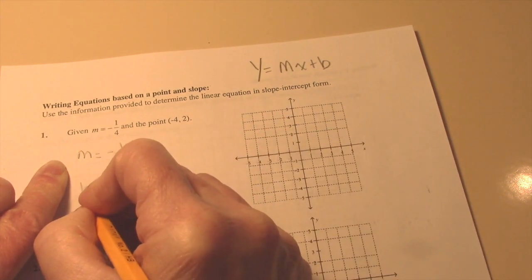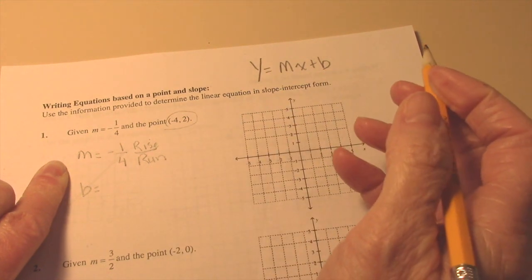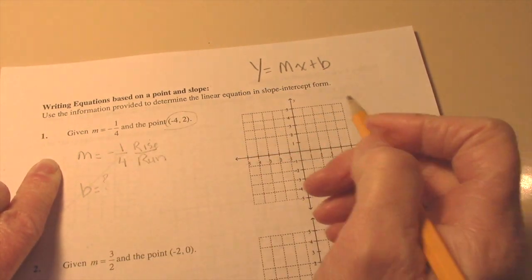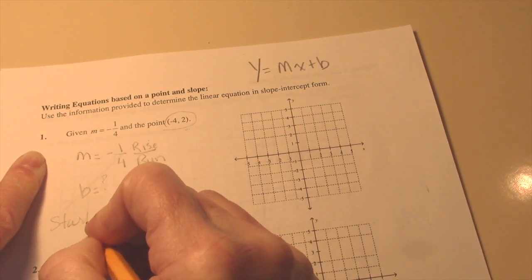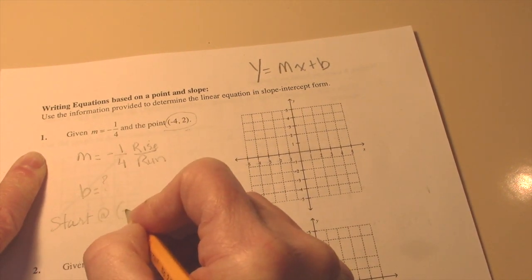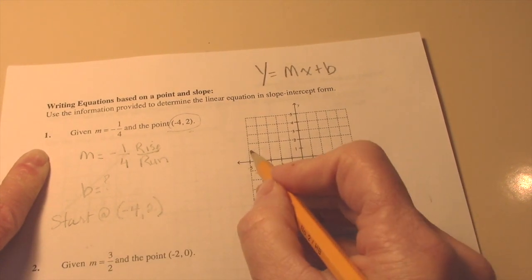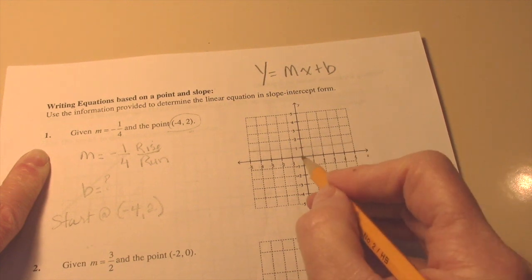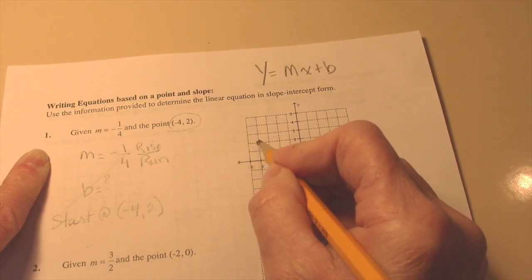And what's my b? Oh, they're giving a point. Well, I don't know what the b is, so I have to figure that out. But I can start at that point. So I'm going to start at negative 4, 2. So I'm going to find negative 4, 2. Oops, let's finish this little line. Negative 4 and up 2 is right there.